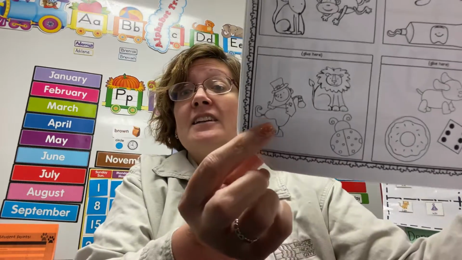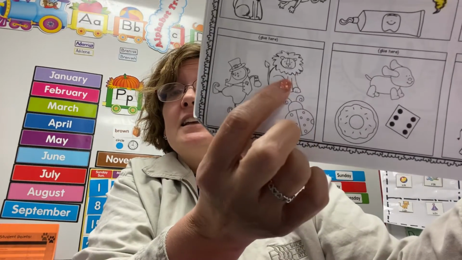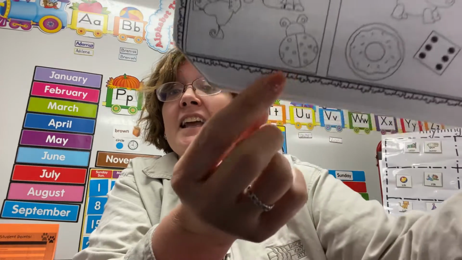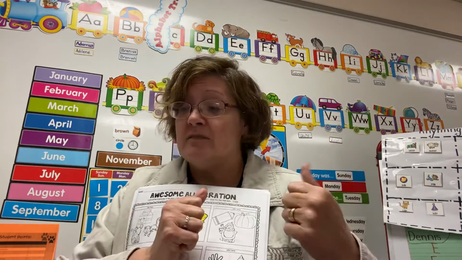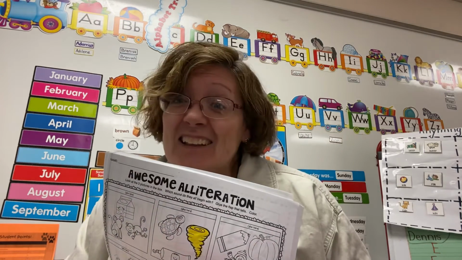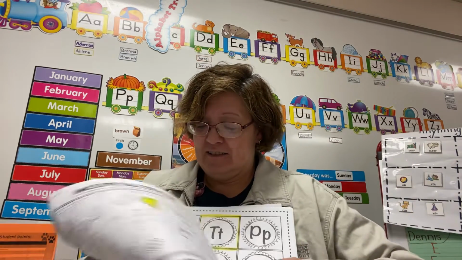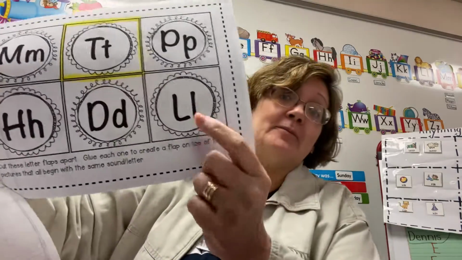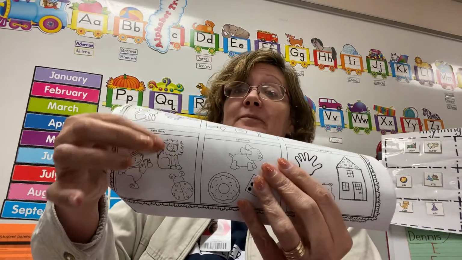Okay. Now down here, we have a what? Leprechaun, lion, and a ladybug. Use your word stretcher. Leprechaun. What letter do you think says l? It's not A. Is it L? Yeah, it's L. Okay, so find letter L, which is right here. Find letter L. Put it on top of these right here.